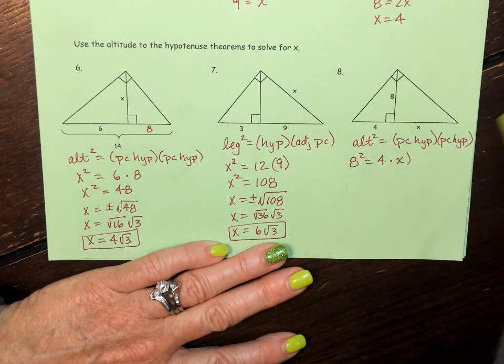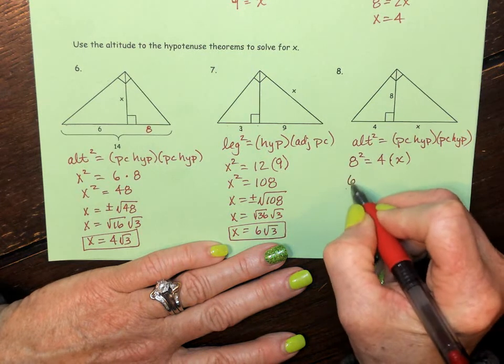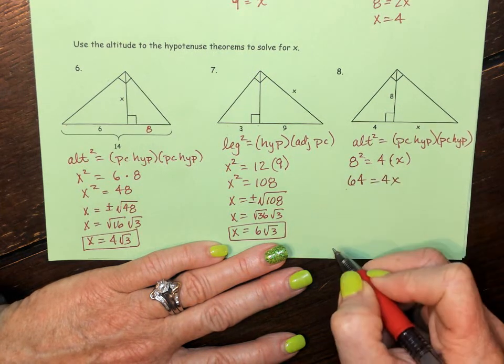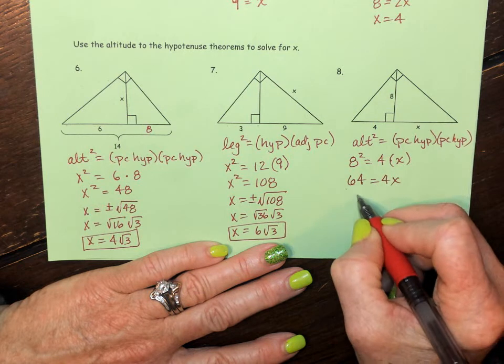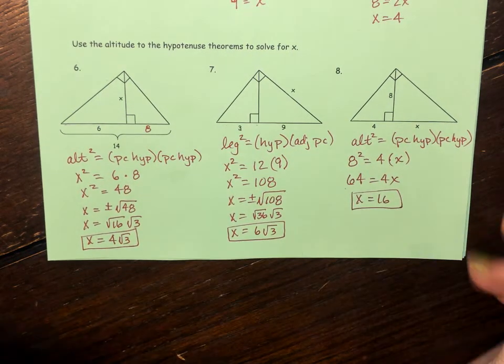We have 64 equals 4x. Divide out the 4. X is 16. That one was nice.